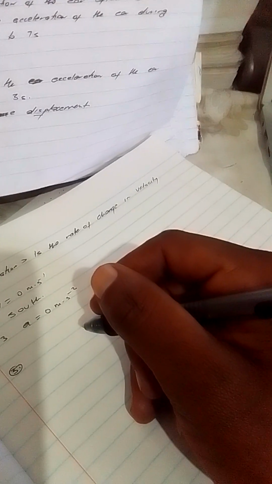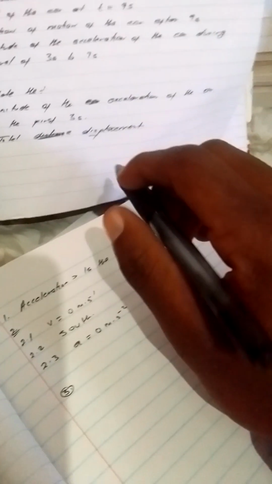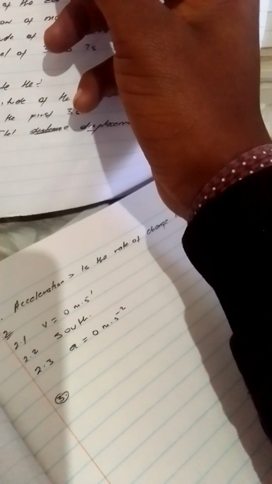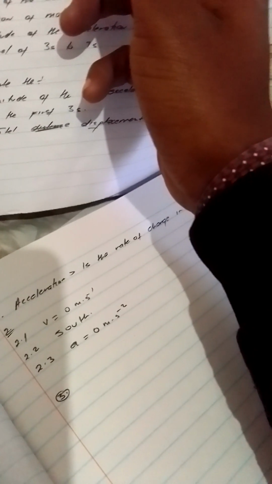Let's go to number 3.1. Calculate the magnitude of the acceleration of the car during the first 3 seconds. During the first 3 seconds, the car moved from 0 meters per second to 30 meters per second.